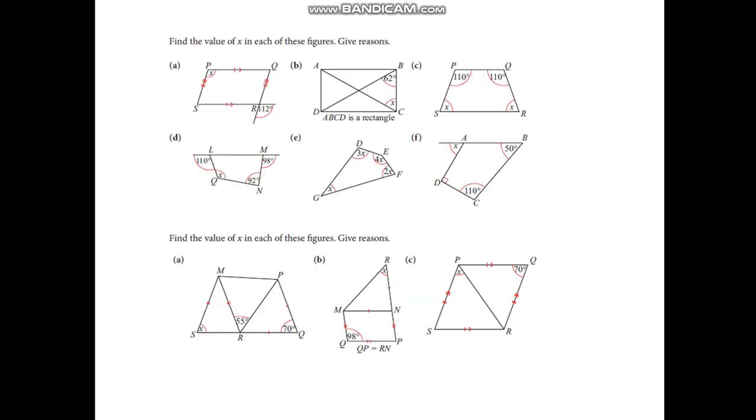Okay, now here also types of quadrilaterals. Find the value of x in each of these figures, give reasons. In the first figure, it is a parallelogram. These two sides are equal and parallel to each other. What was the rule for opposite angles of a parallelogram? Yes, opposite angles must be equal to each other. If here is x, here also x. So the exterior angle, and if you remember the rule of scissor, also x is equal to 112. So automatically here we have 112.